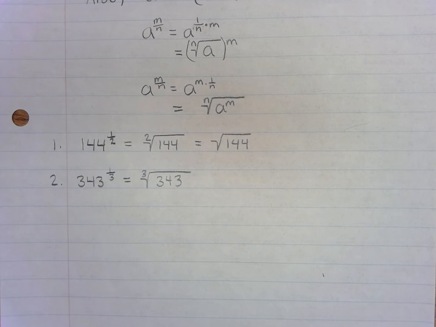This one you will need the index number of 3, because if you took it away, you would think it was a square root, and that would have an index of 2. So you would be required to have the 3 there for our index number. You could simplify this further. 343, the prime factors are 7 times 7 times 7, so that gives you a group of 7s. So this does simplify to equal 7, but you do not have to go that far.